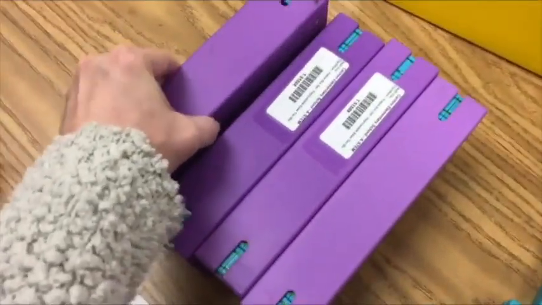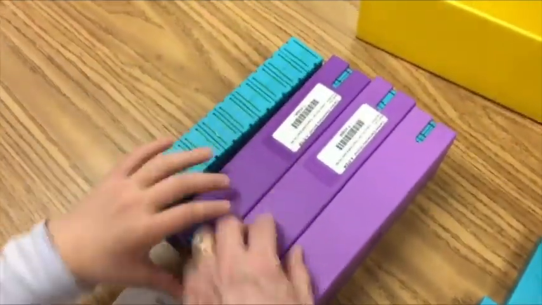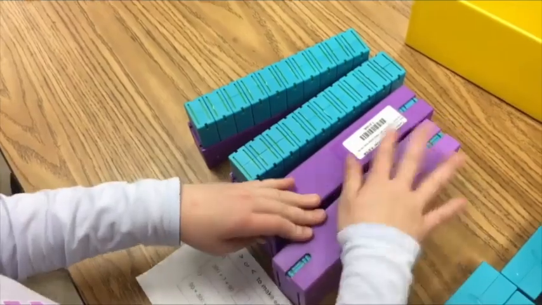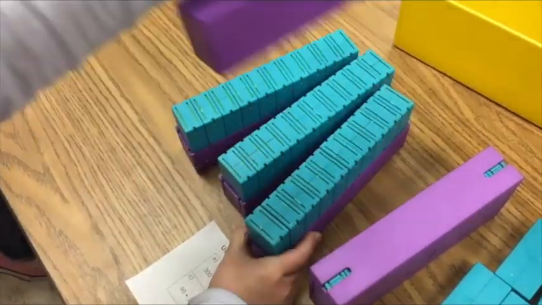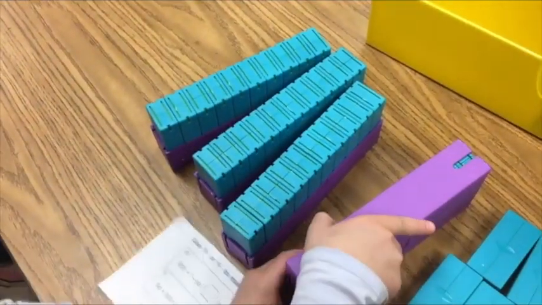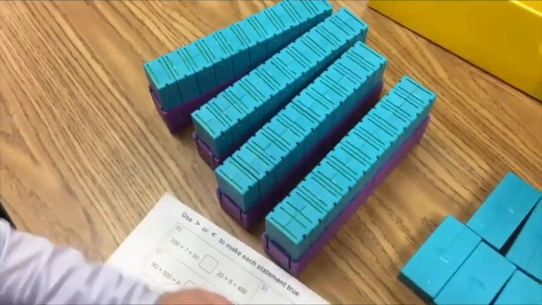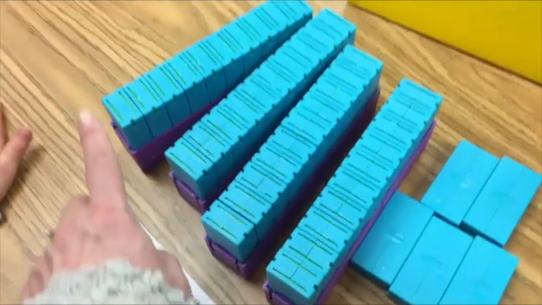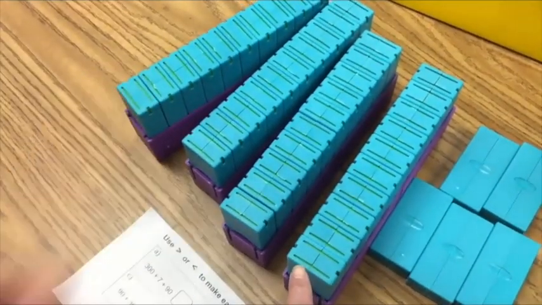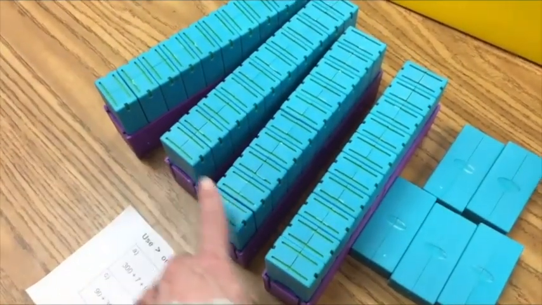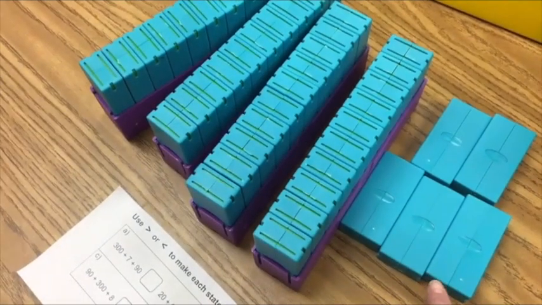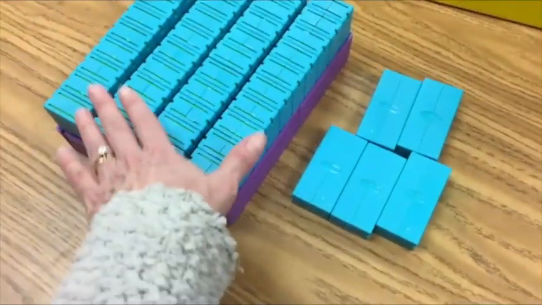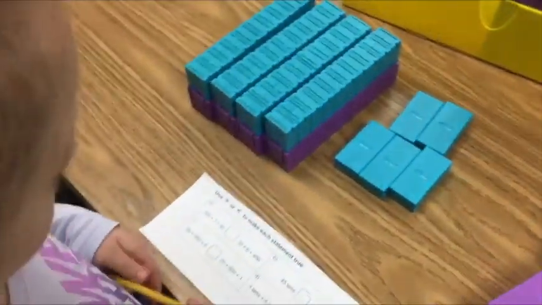Okay, so we have 10, 20, 30, 40. 45. So 45 tens is the same as how many hundreds? 4 hundreds. And how many tens? 5. So what would 45 tens represent if we count our hundreds, tens, and ones?